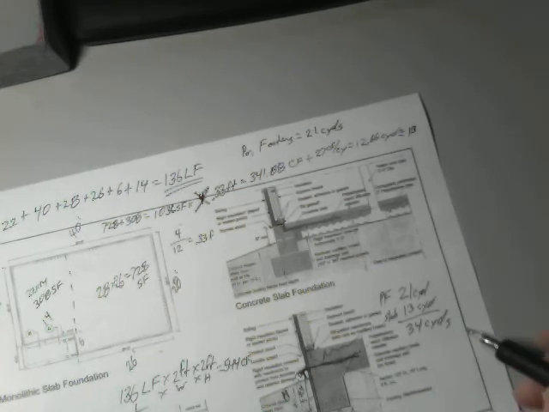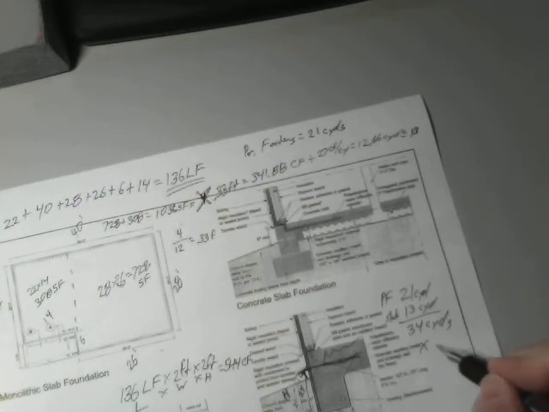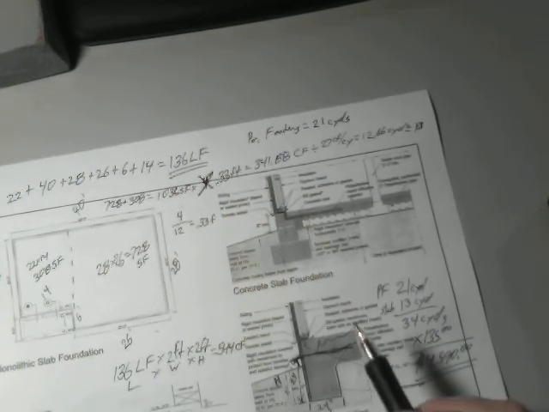And just as an extra measure to show you how much this costs, that is going to be about $135 per cubic yard. This is only for the concrete. There's no installation, no nothing. 34 times 135 equals $4,590. So $4,590 to just buy the concrete for this little house.